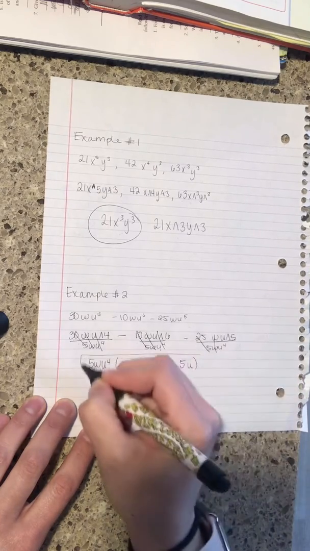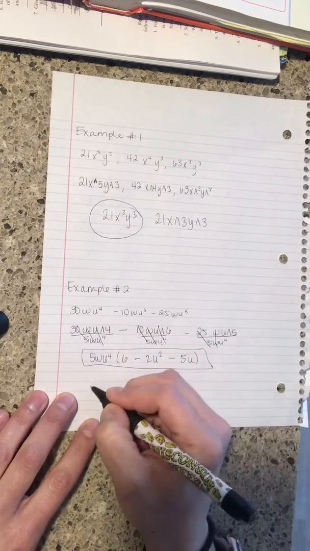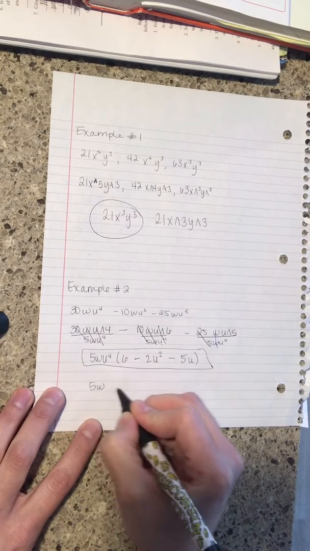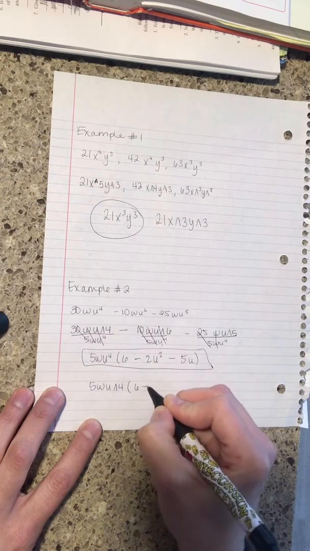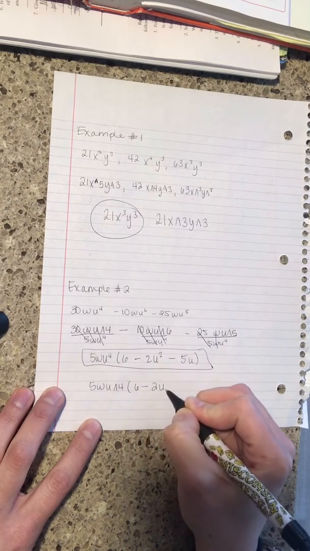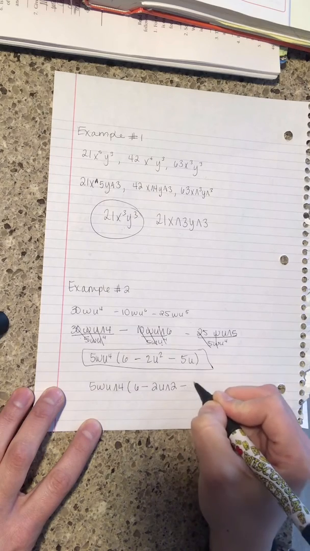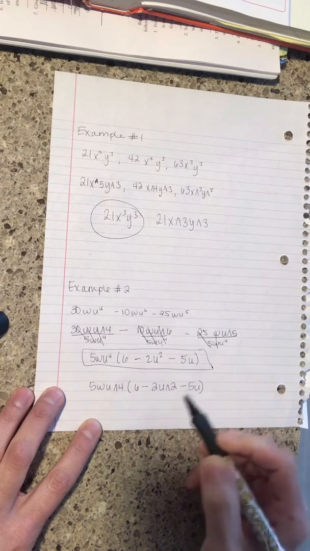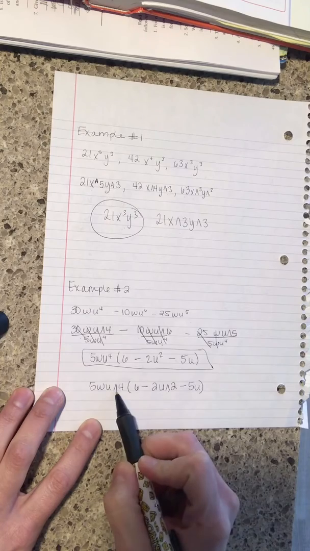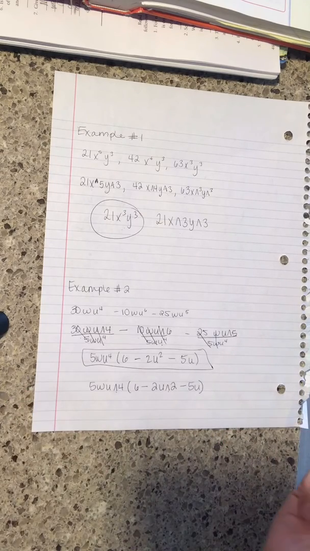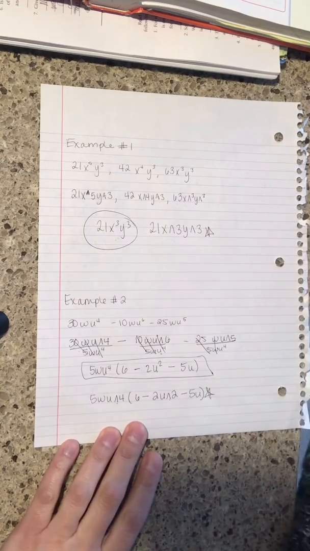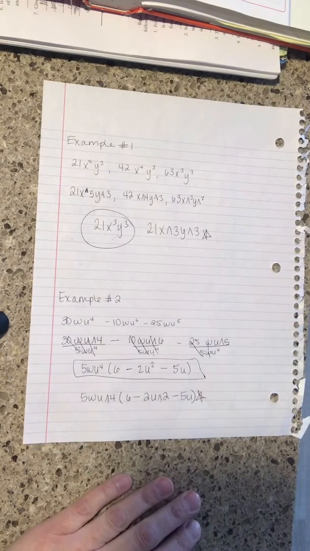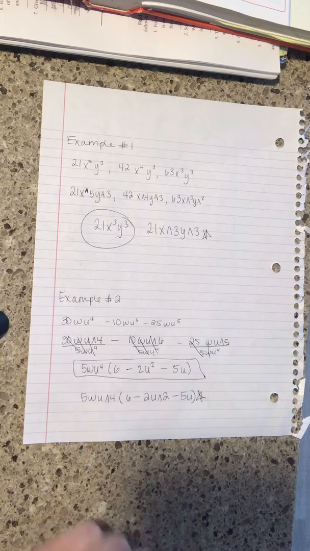So this is my final answer, but how you will type it is 5w u caret 4 times the quantity 6 minus 2u caret 2 minus 5u. So you have to use that little caret symbol anytime you want to put a power on. So keep that in mind as you're typing your work. So this is how you will enter it on your homework, looking like a kind of crazy equation, but use that little caret symbol to signify a power.